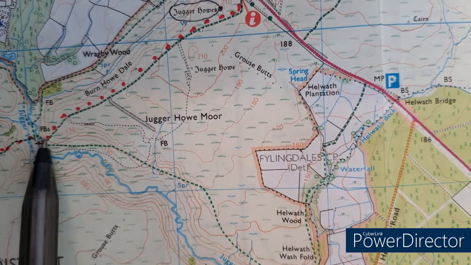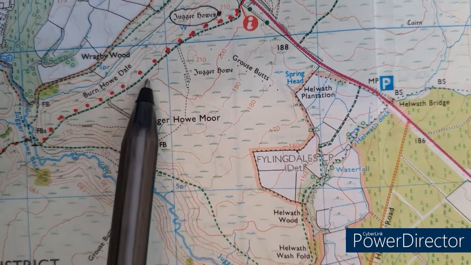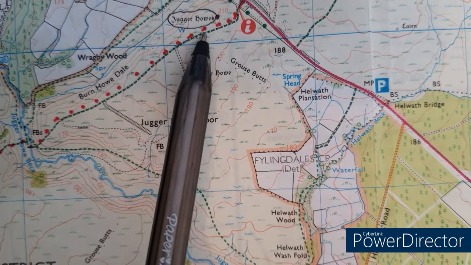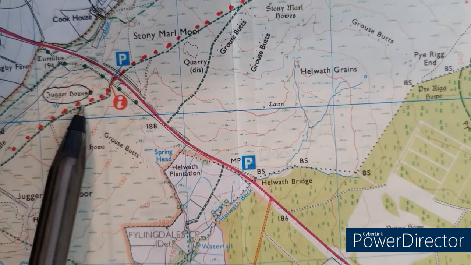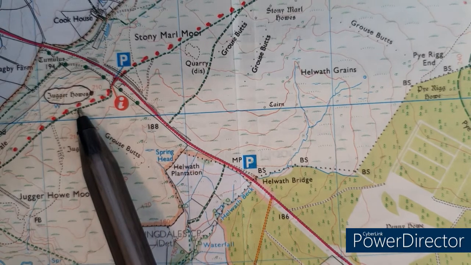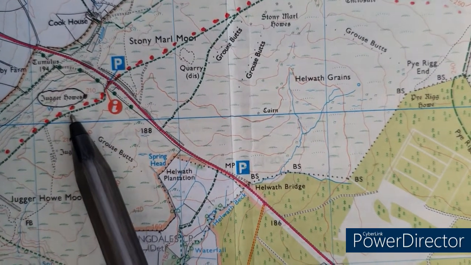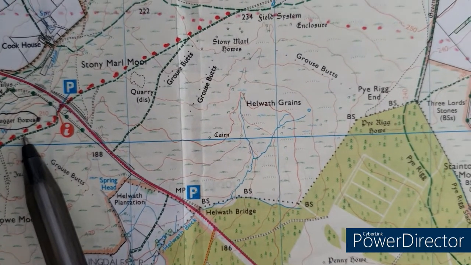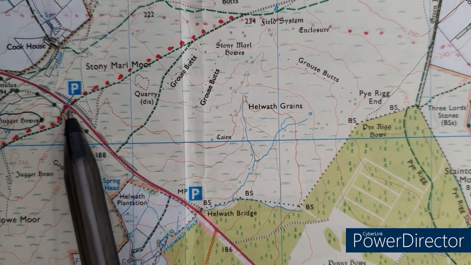Then you start your climb up the side of Juggerhows, where you'll get to the top, taking the views, and following again. It's just a well-defined track. You can see that at this point you can't see the mast in the distance, but there's only one really way you can go. Then you get down towards the A171.